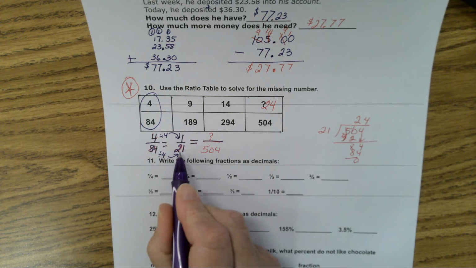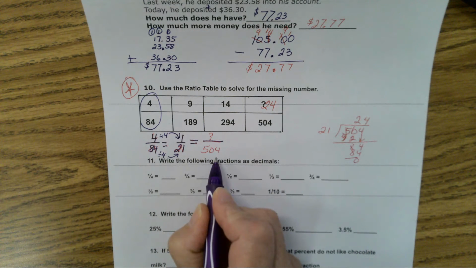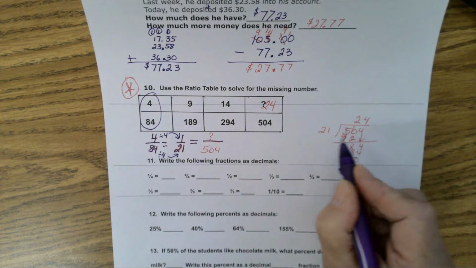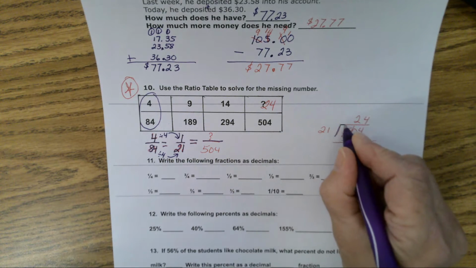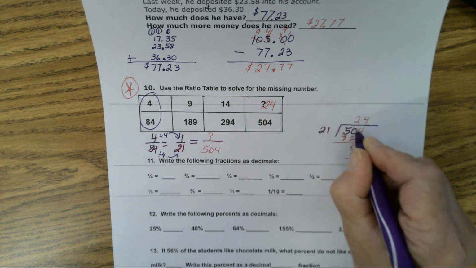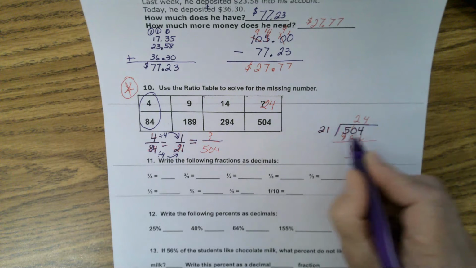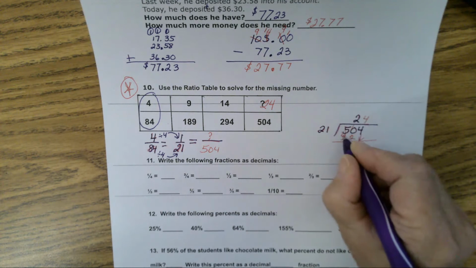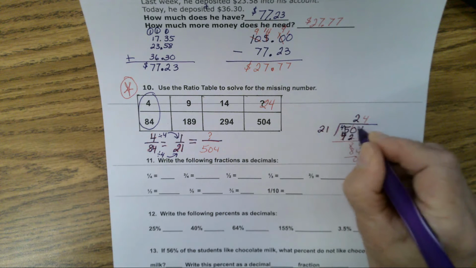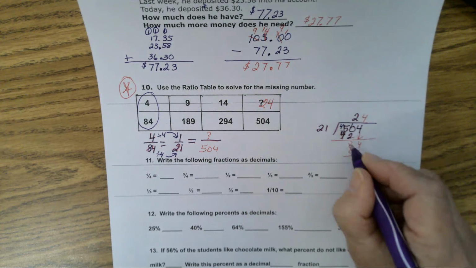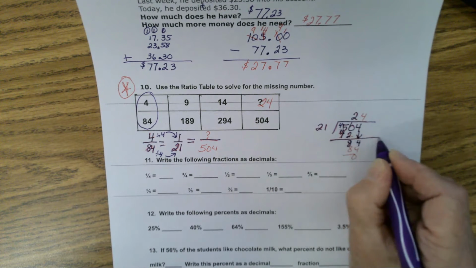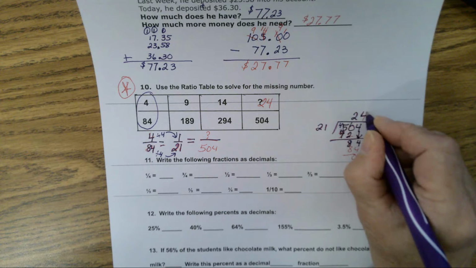Now, how can a 21 turn into a 504? Well, I did a division problem. I took 504 divided by 21. Okay, and I get my answer. So 504 divided by 21. 21 goes into 50 twice. That's 42. Subtract. I borrow from the 5, it turns into a 4, that turns into a 10. 10 minus 2 is 8. Bring down the next number. How many 21s are in an 84? 4.